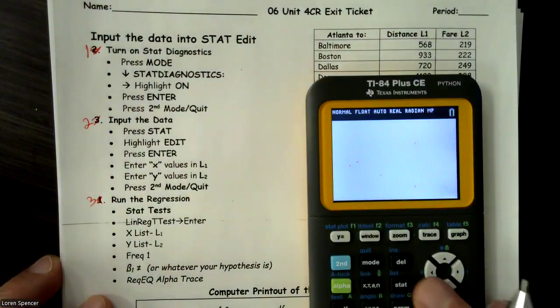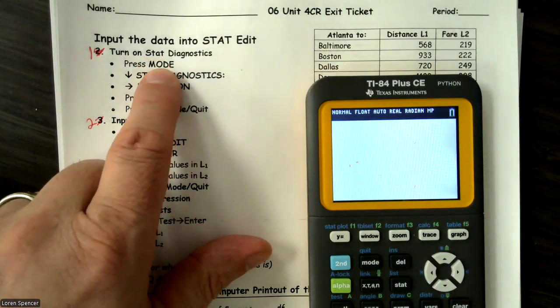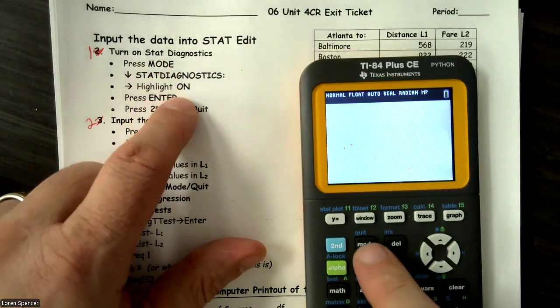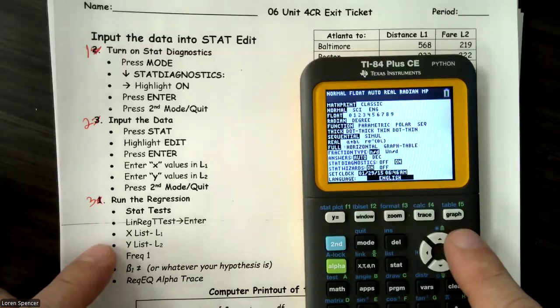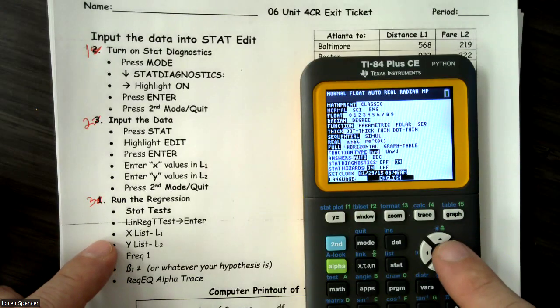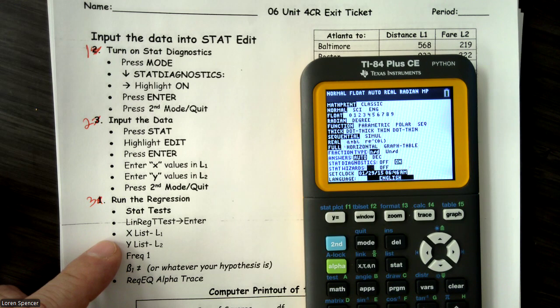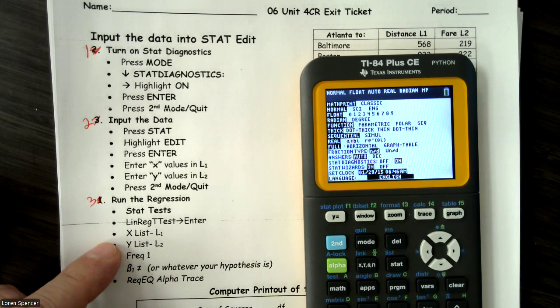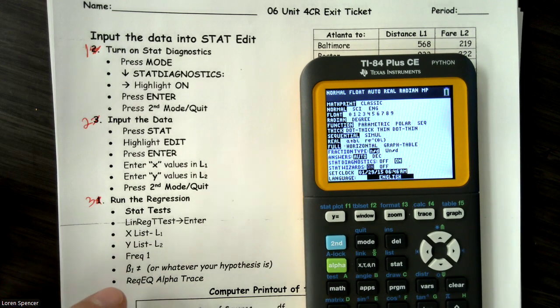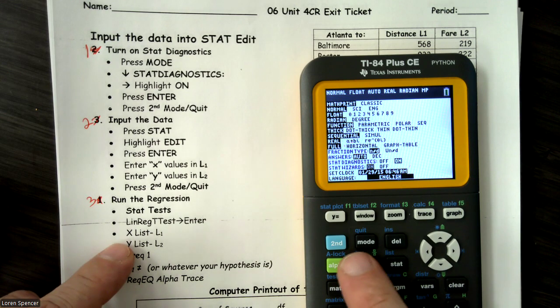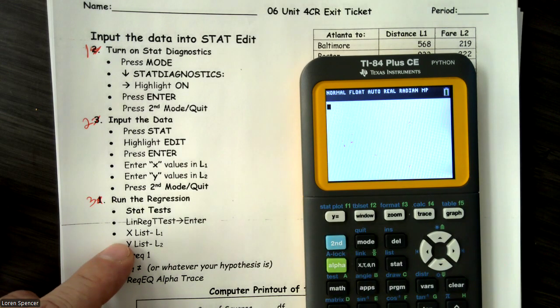So, here we go. I need you to turn on Stat Diagnostics. To do that, you're going to press the mode button, and you're going to want this on every single time. Then scroll down until the words stat diagnostics and arrow over to on, make sure it's on. Also, while you're there, make sure the stat wizard's on because we all want to be stat wizards. Once you do that, blue mode to quit out of that.